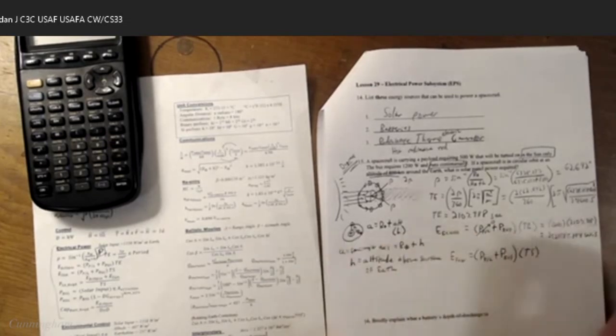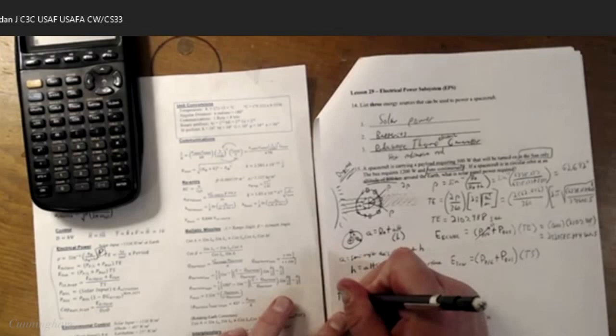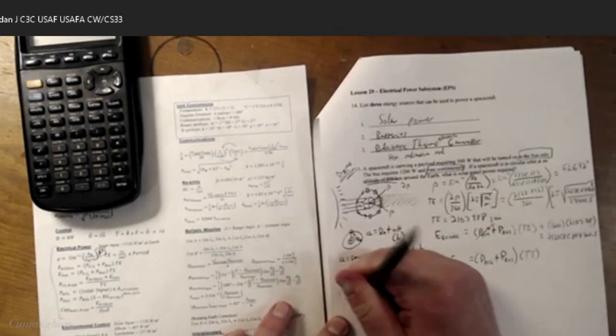Now, you don't have an equation for that on the equation sheet, but a satellite is either in the sun or it's in eclipse. So the total time that we spend is, well, let me put it this way. This might make a little more sense, actually.